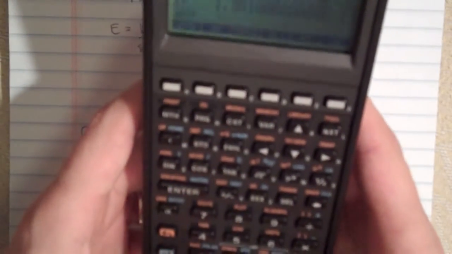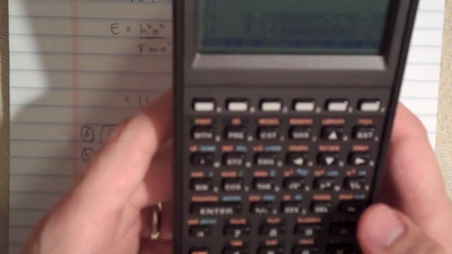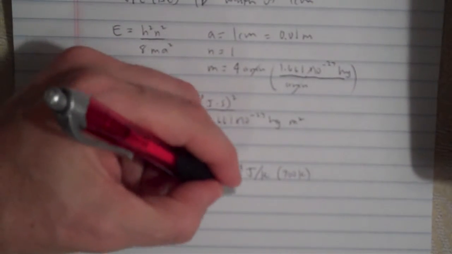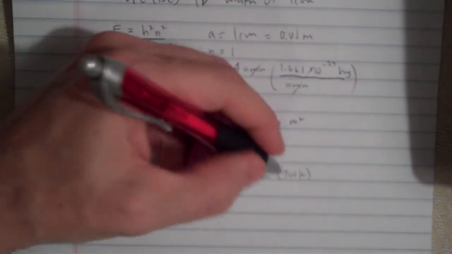1.381 E negative 23, enter, 300 times 4.143 times 10 to the negative 21 joules. So the task for part B was simply compare them.